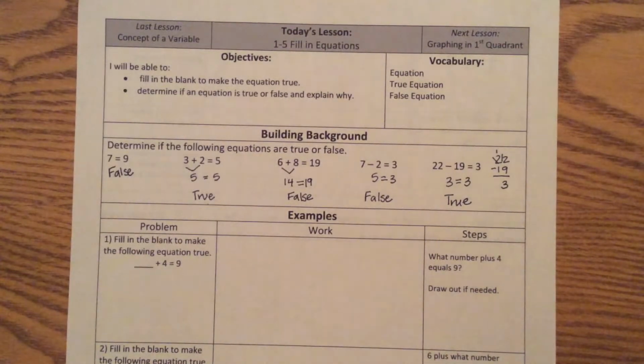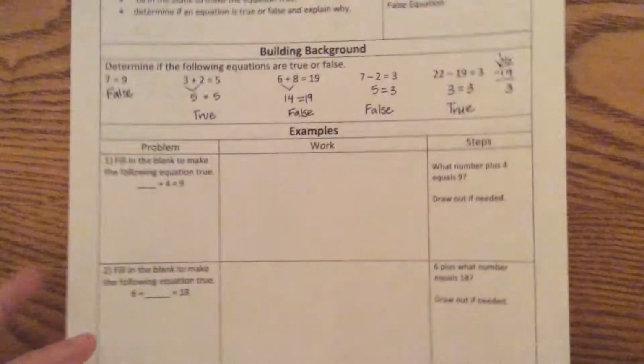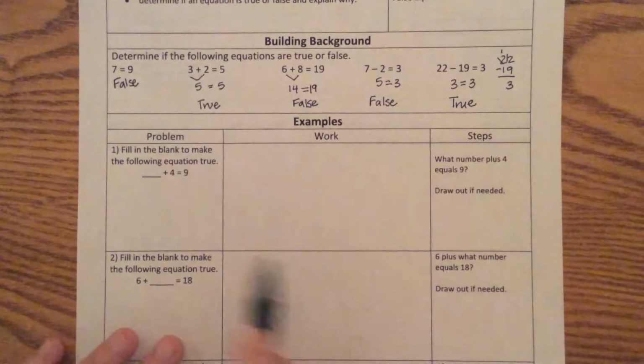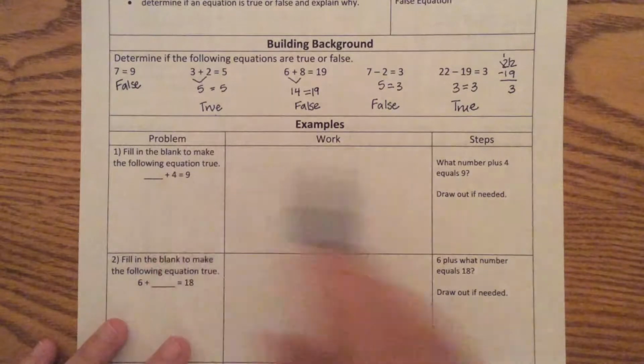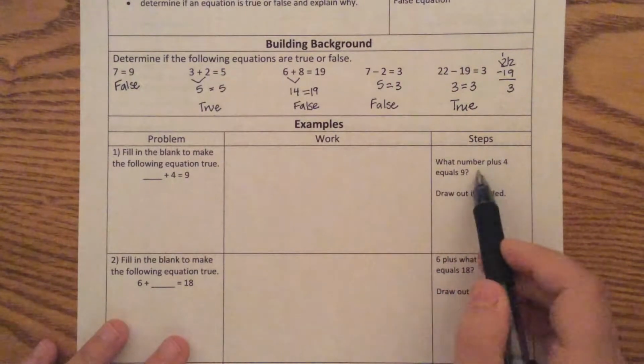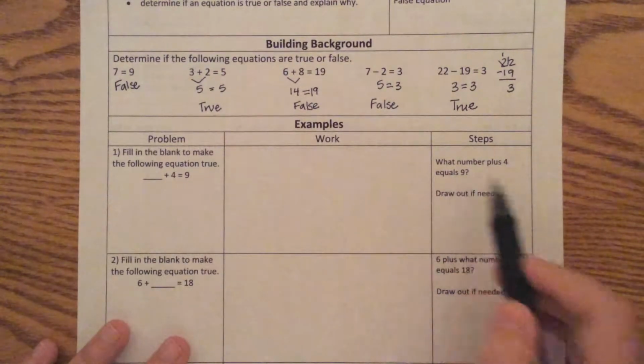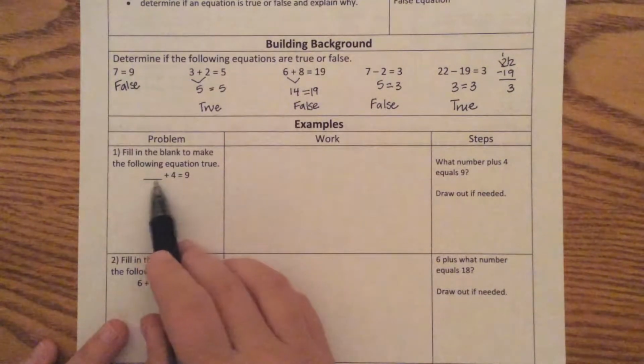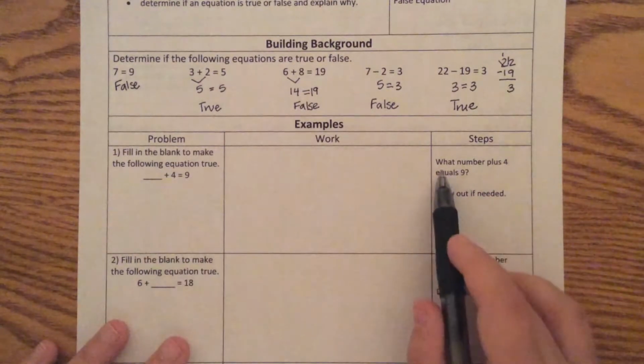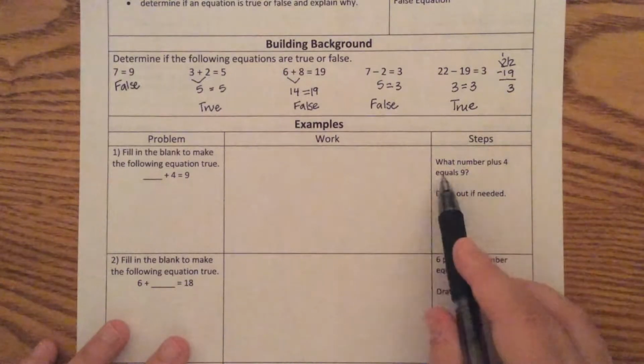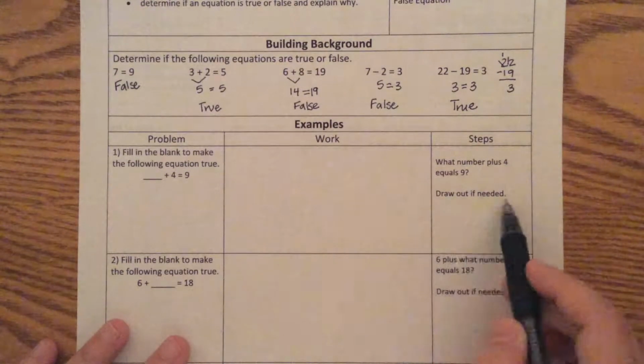That's the goal. Okay. All right, number 1 says fill in the blank to make the following equations true. So we have blank plus 4 equals 9. So what we want to think is what number plus 4 equals 9. So whenever we see this blank, we want to think about that as what number. Okay, plus 4 equals 9. If we need to, we can draw it out.